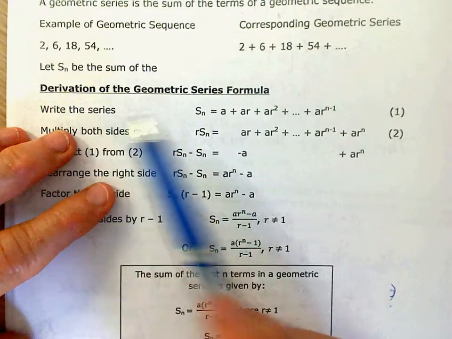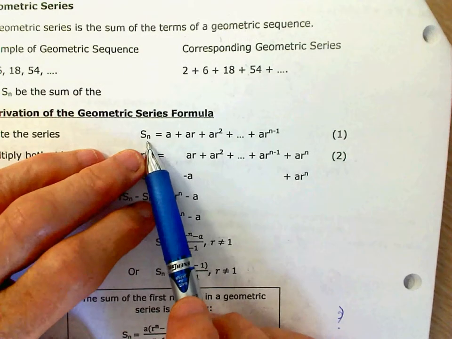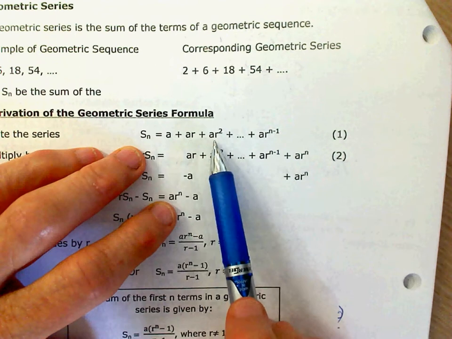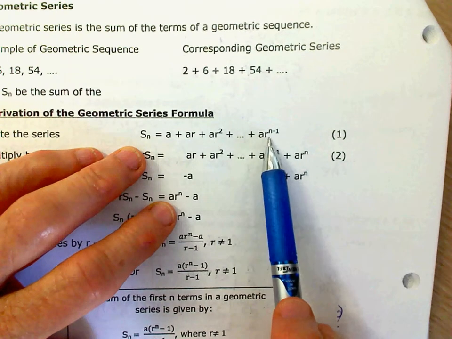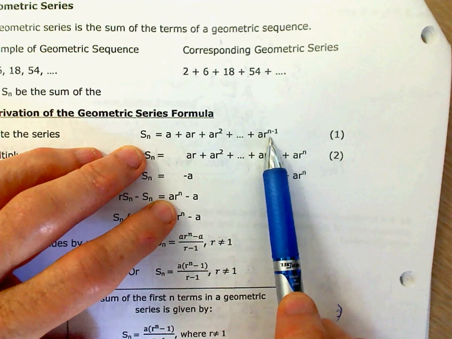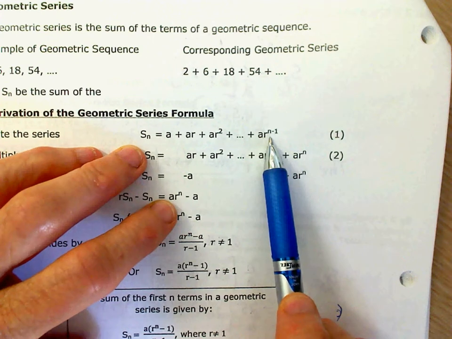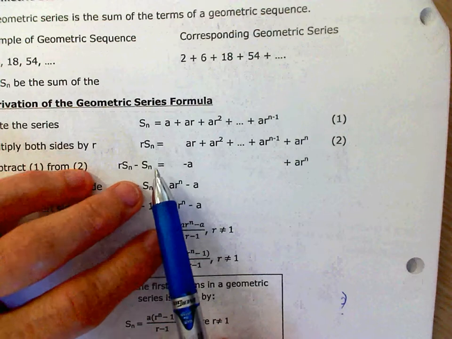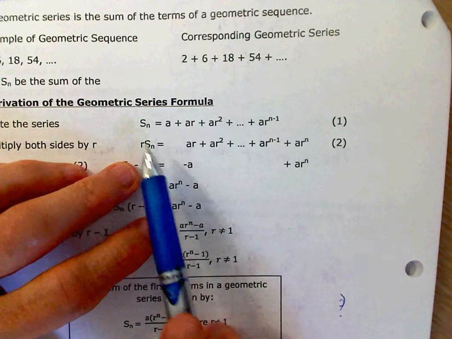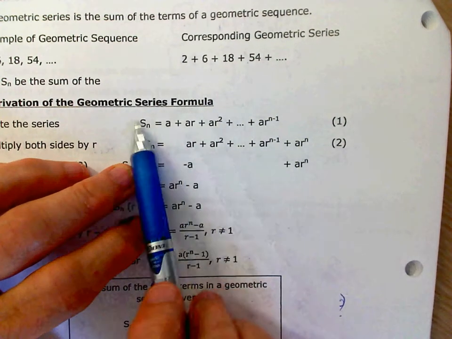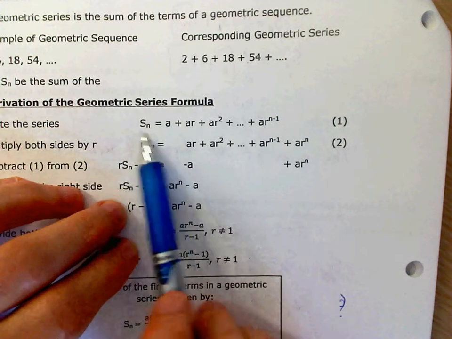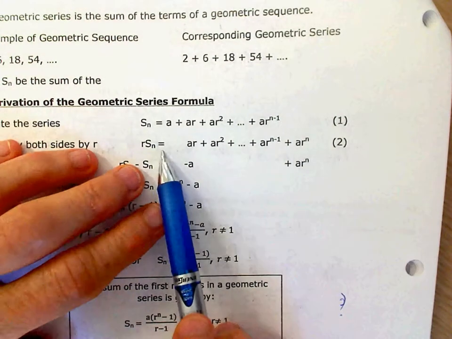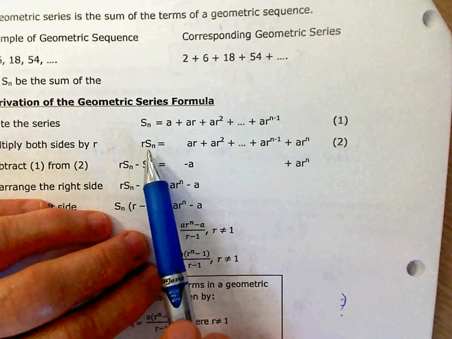So write the series. Do you agree that the sum of any geometric series is a plus ar squared, all the way down to the last term, ar to the n minus 1? So far, so good? Now, just as a trick, so that they could come up with the formula, they multiplied everything in 1 by r. If you do the same to the left as you do to the right, you're not losing the equality. So multiply both sides by r.